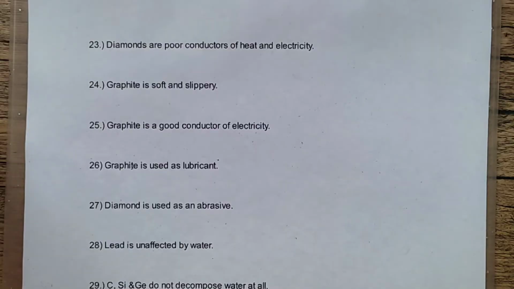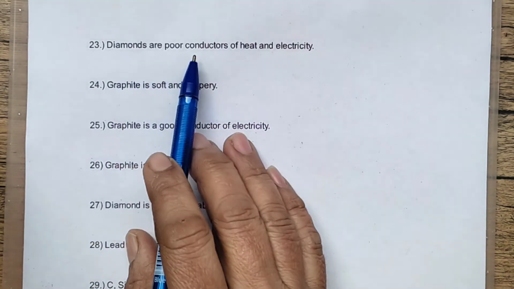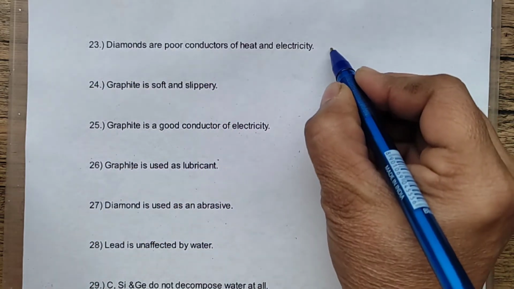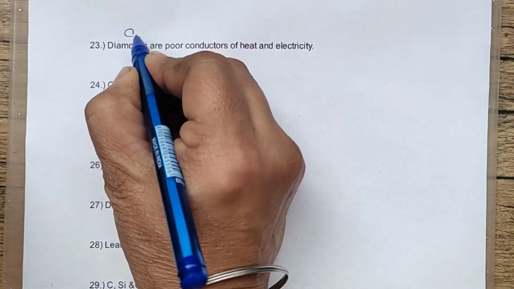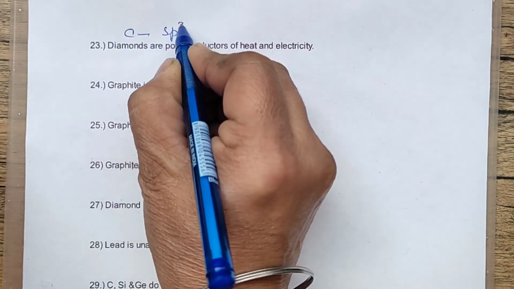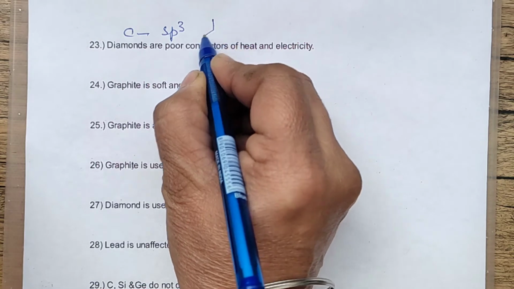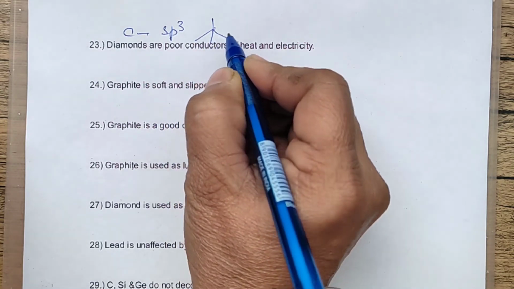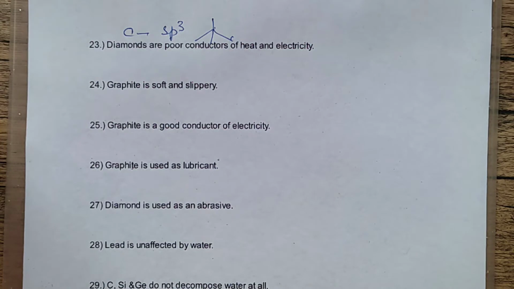Moving on to the next question, which says diamond is a poor conductor of heat and electricity. Recently we studied that carbon in diamond is sp3 hybridized, which means it is tetrahedrally surrounded by 4 carbon atoms. The bond angle is 109 degree 28 minutes.